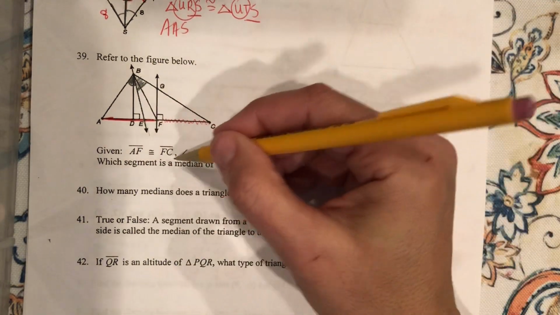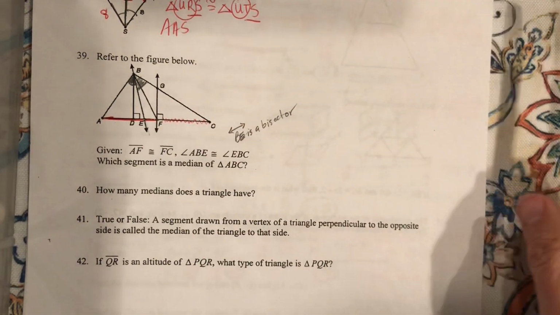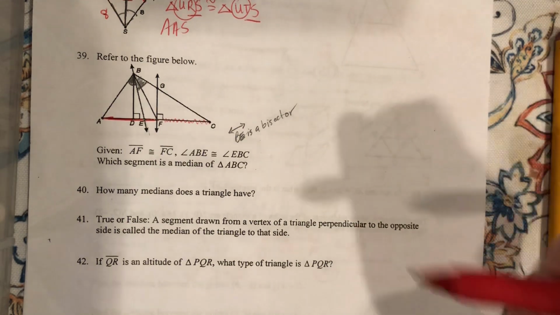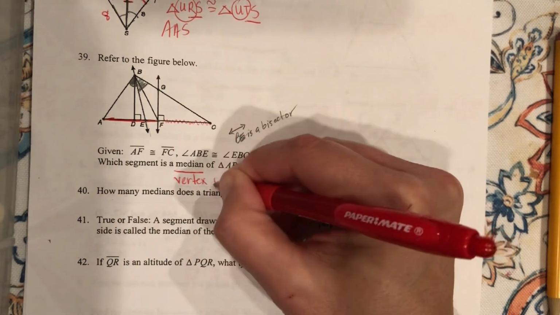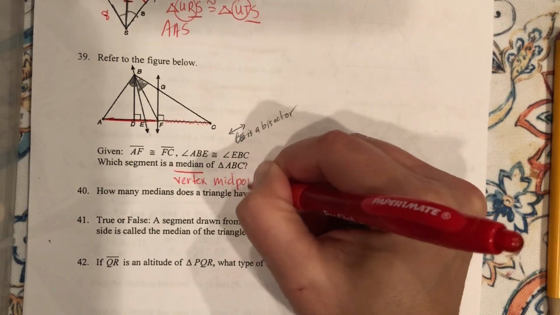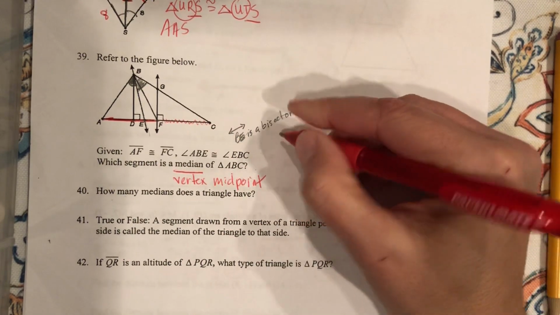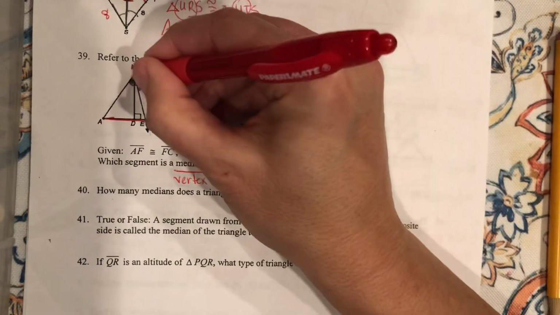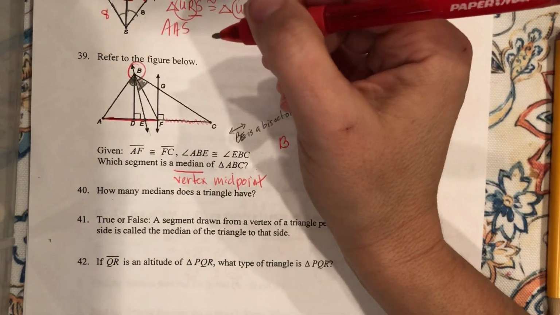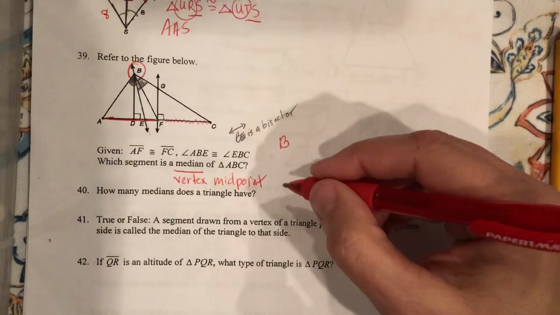Okay. Which segment is a median? Okay. What does a median do? A median goes from vertex to midpoint. So for our median, we know that B has to be one of the points, right? B is one of the endpoints. It has to go from the vertex. What is the midpoint of the opposite side?